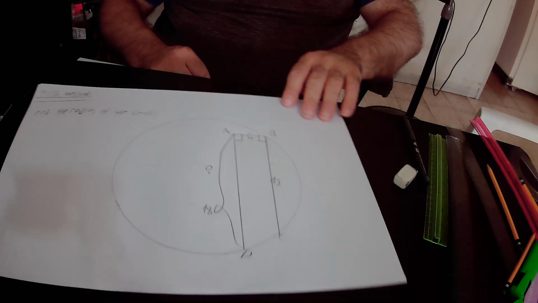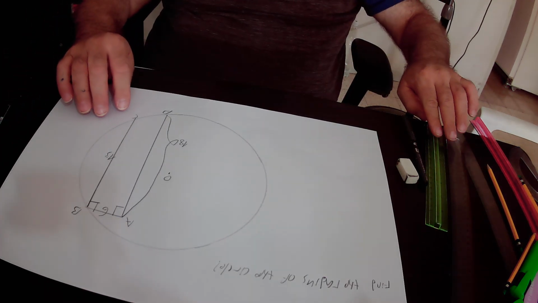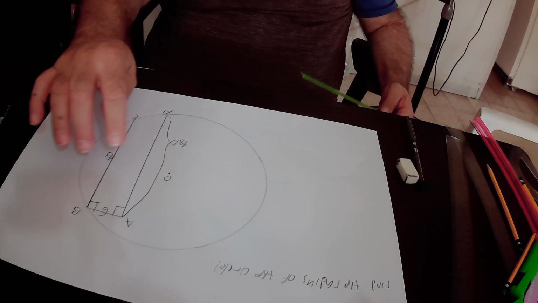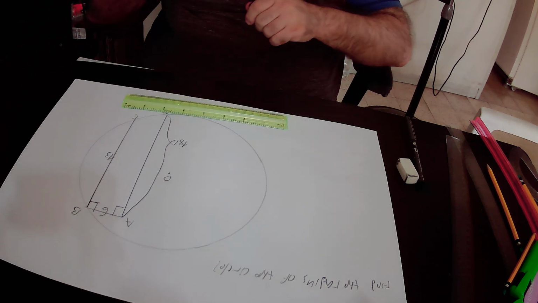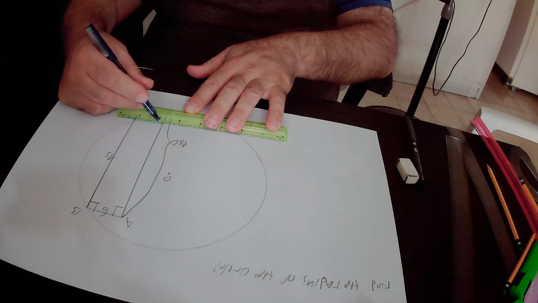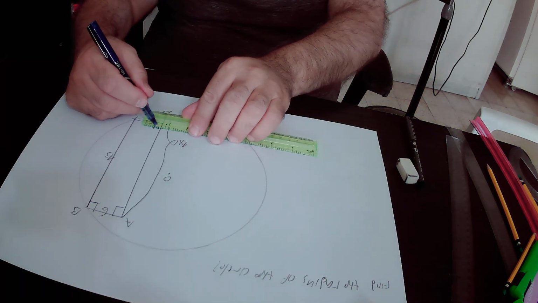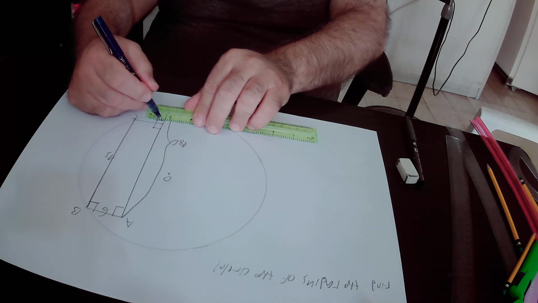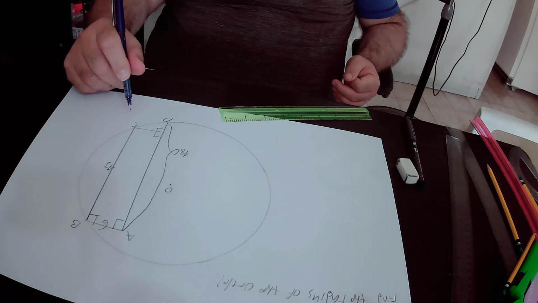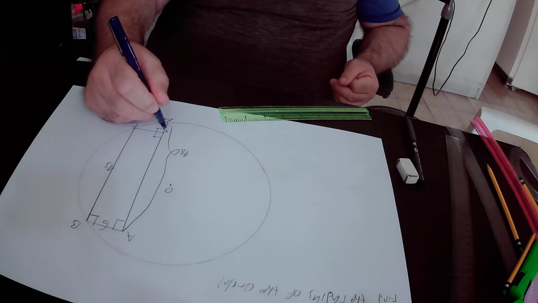So, first of all, we'll make a construction from point C. We will draw a perpendicular on AD. Again, from point C, we will draw a perpendicular on AD. So actually this angle equals 90 degrees, and this angle also equals 90 degrees according to our construction. We will define the touching point of the perpendicular from point C and AD as E.